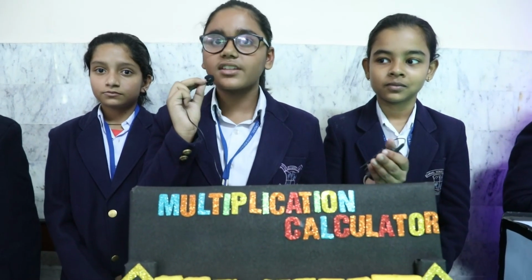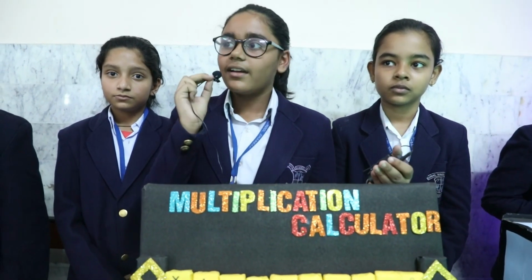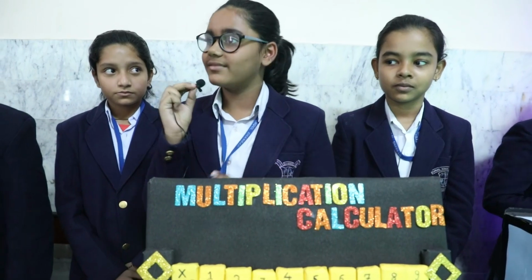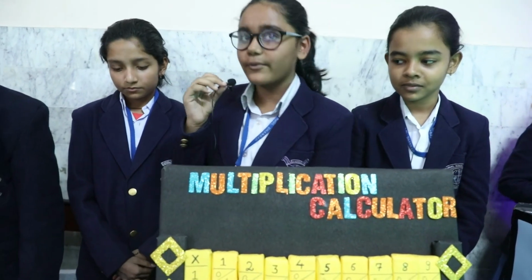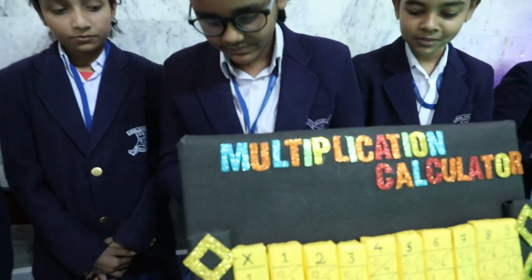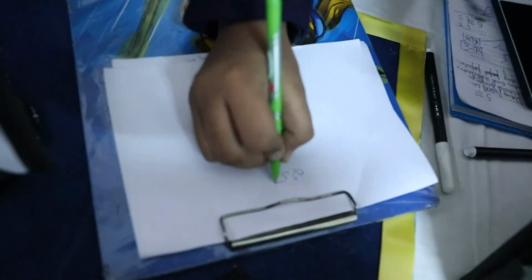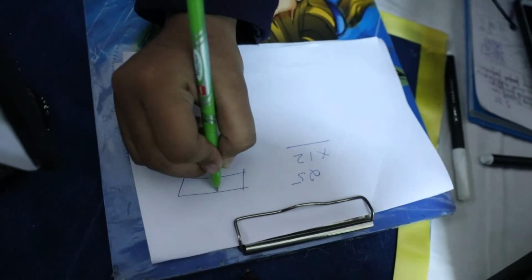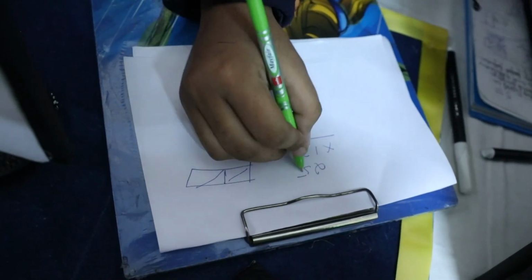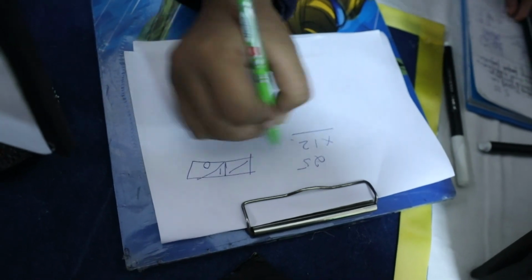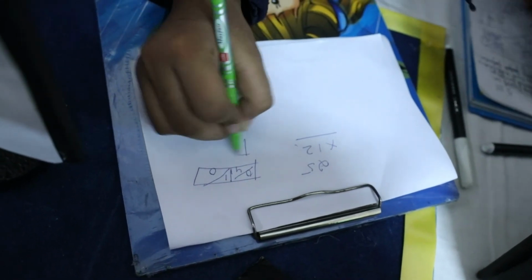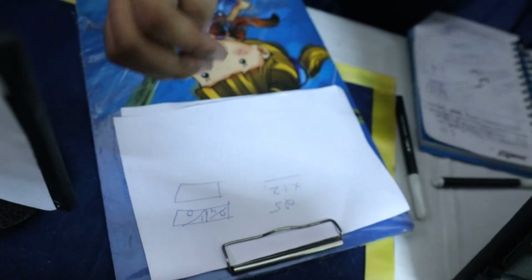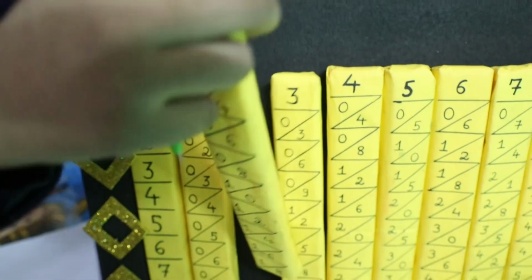So our project is showing a multiplication to you, and I'm going to show you a sum. Our sum is 25 into 12. So, 5 2s are 10 and 2 2s are 4. See 2 and 5.